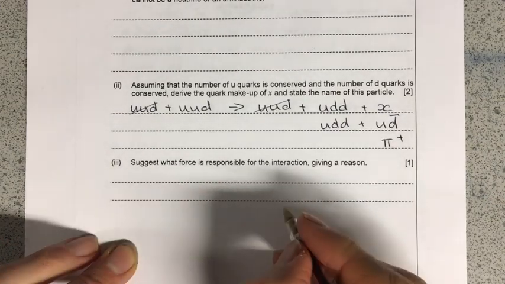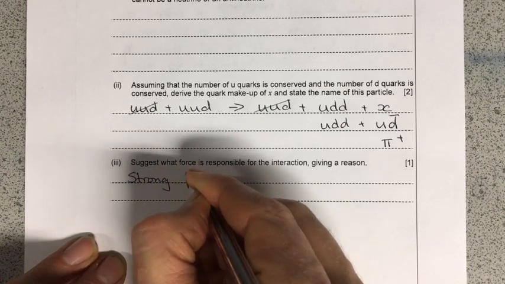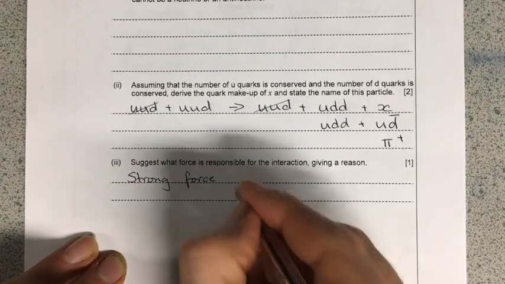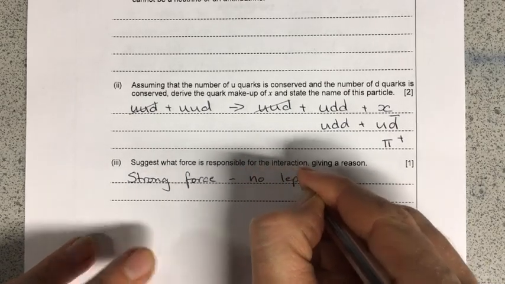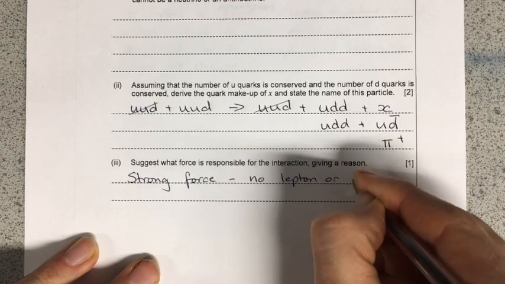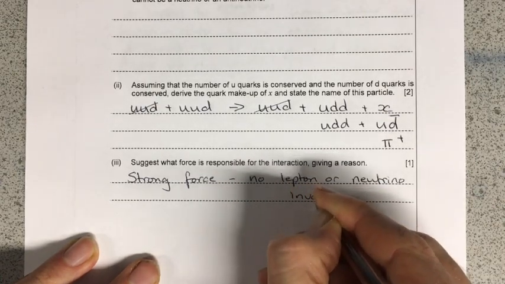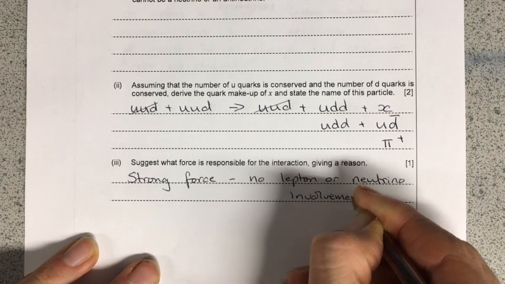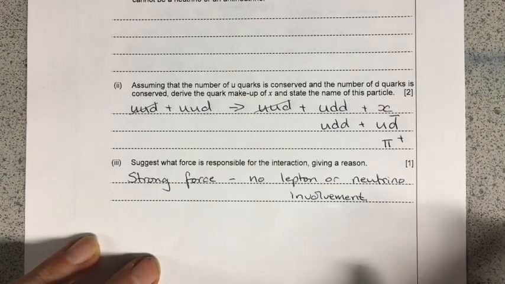Suggest what force is responsible. Well, I know this is the strong force. And how do I know that? Well, there's no lepton or neutrino involvement. So actually, I don't know why it is the strong force. I know why it isn't the other ones, and that's the way I'm solving that particular problem.